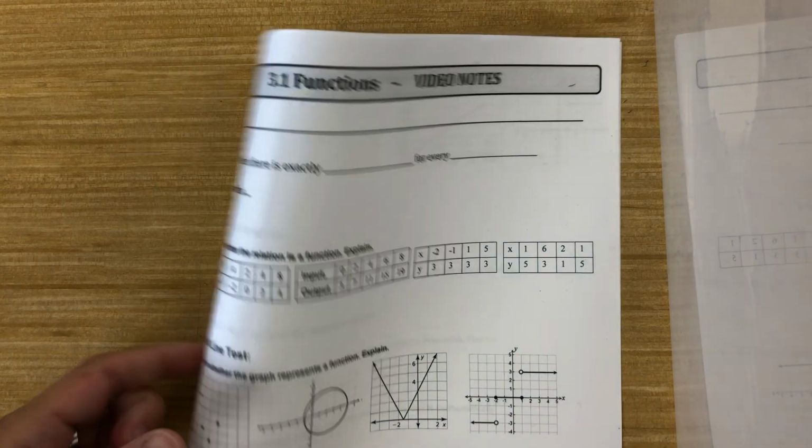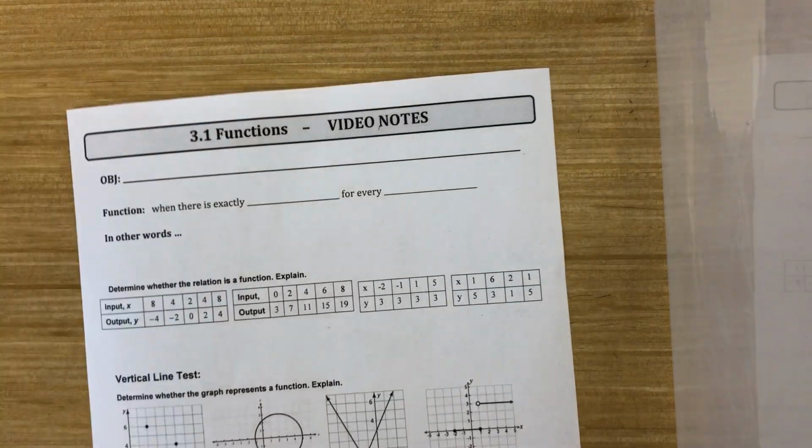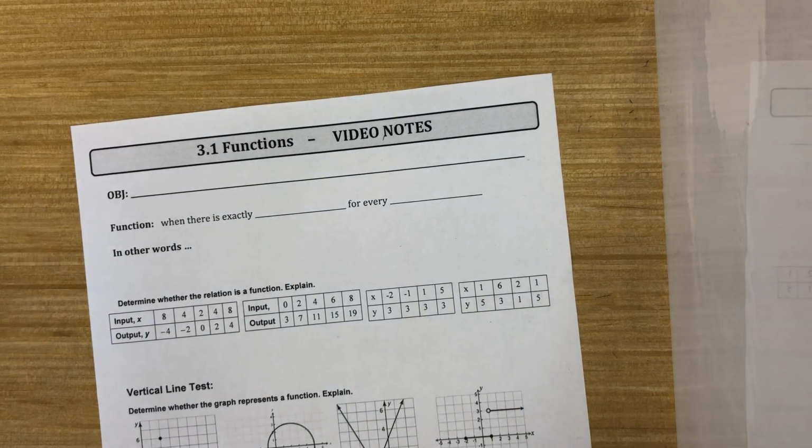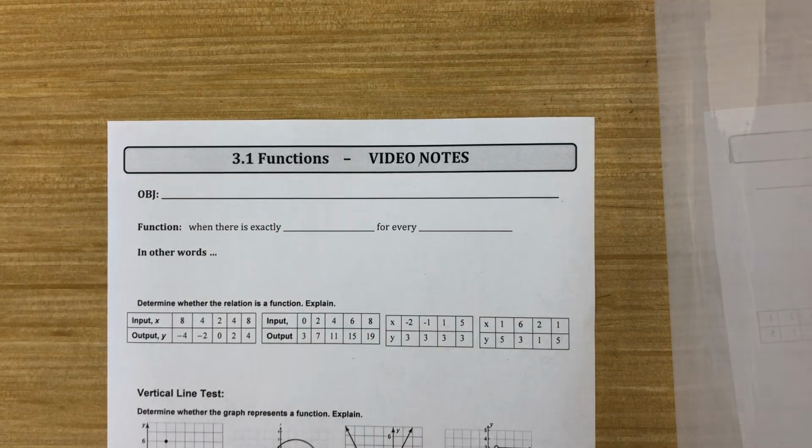Okay guys, let's go ahead and get started. So please take out your 3.1 video notes and we will do it right now. What are we doing today? Write this on top of your paper.